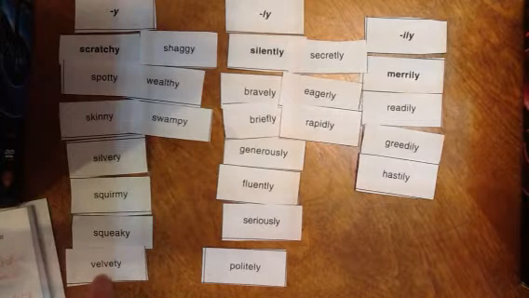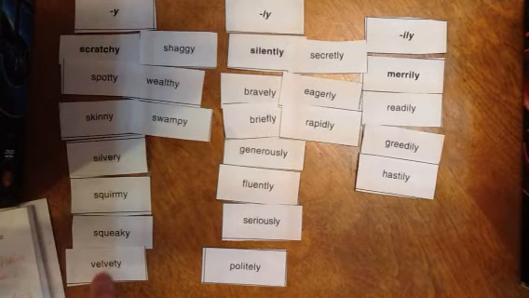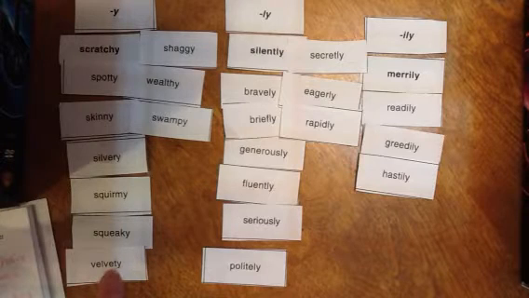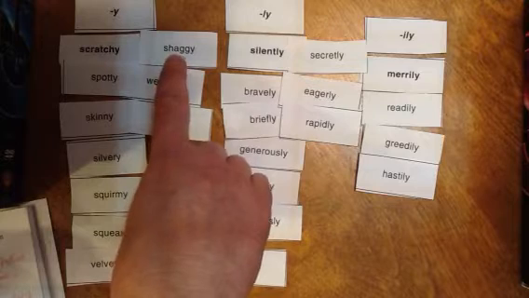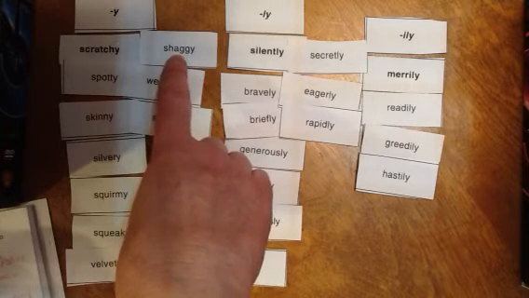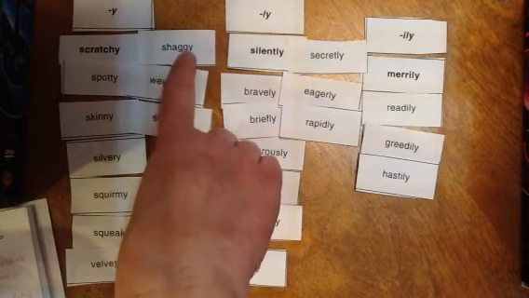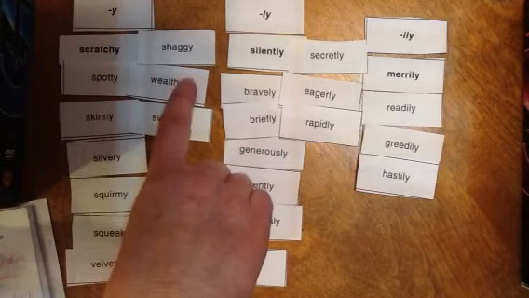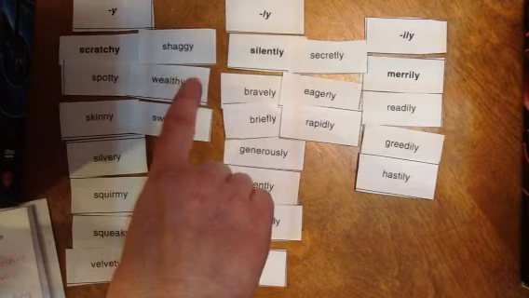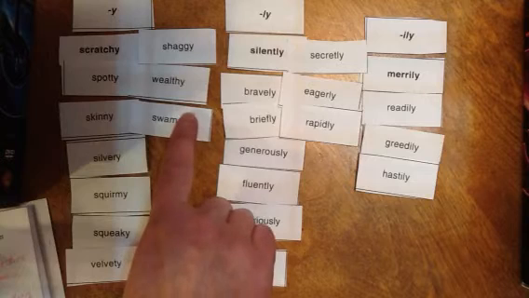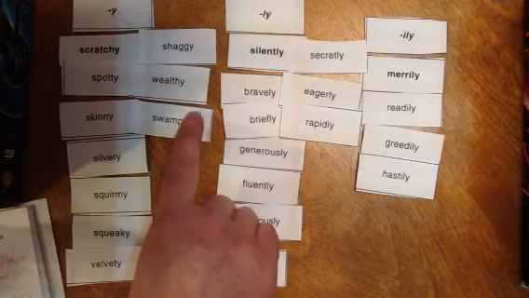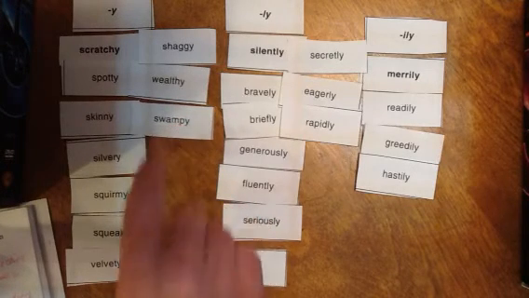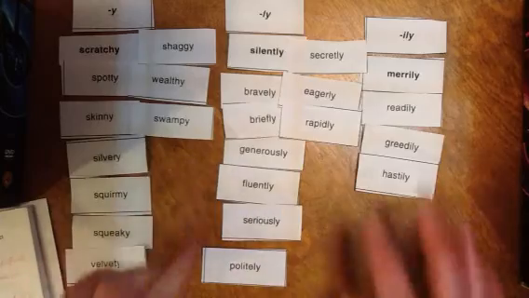Velvety, that's a texture often. You might have a velvety feel in your mouth, or you might feel something really soft and it would be very velvety. Shaggy, shaggy carpet. Shag, base word. Wealth, someone has a lot of wealth, they are wealthy. And swamp, swamp is a type of water with lots of moss in it, very thick. And if something is swampy, it would be very thick like that.